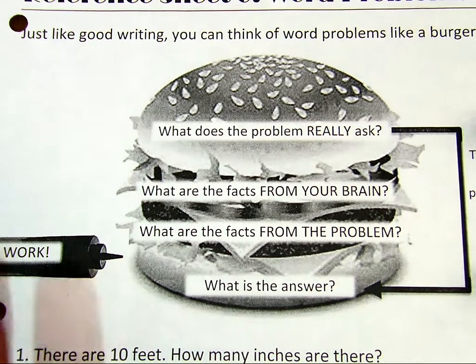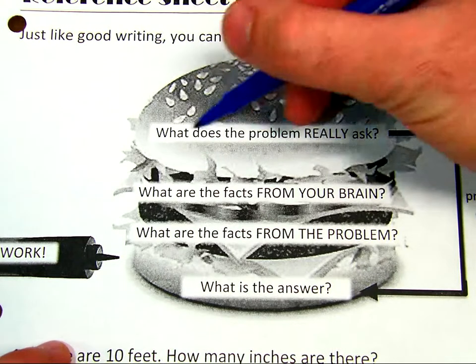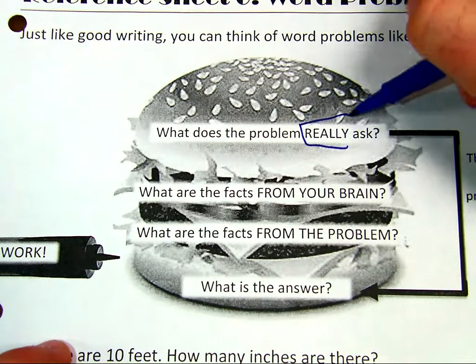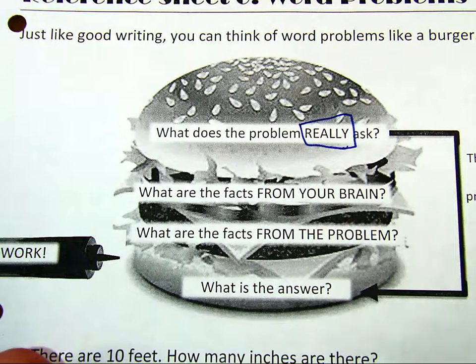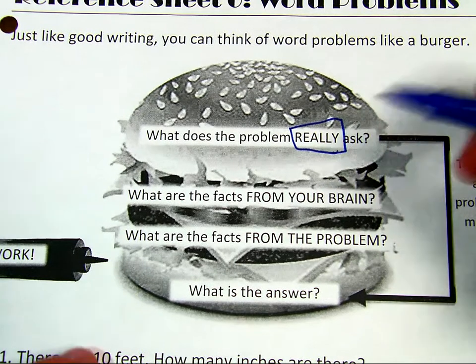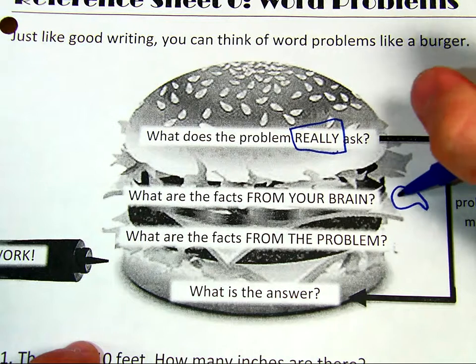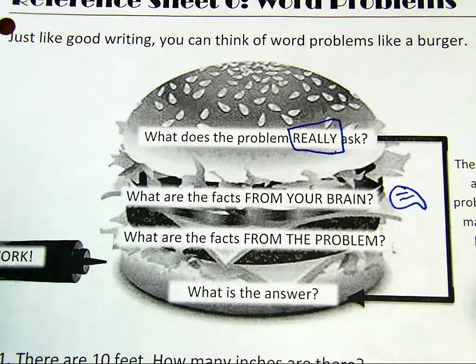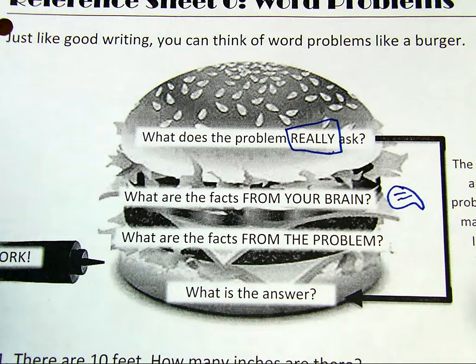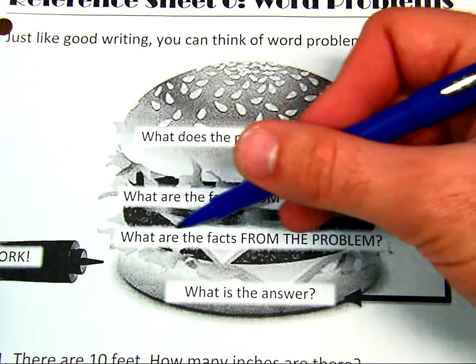So, for my burger, this is how I think of all word problems. For my burger, I'm thinking, what does the problem really ask me? Word problems are often somewhat confusing and not very clear. I need to pull out exactly what it's asking. Then, I'm going to say, okay, what are the facts from my brain? Sometimes our problems do not tell us everything we need, so we need to extrapolate some new information using previous knowledge.